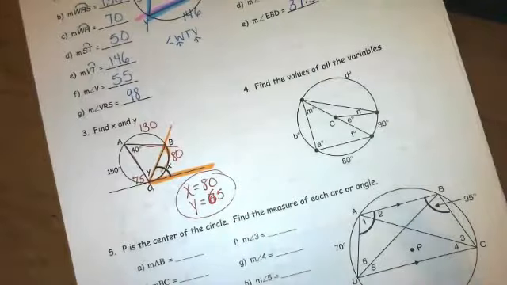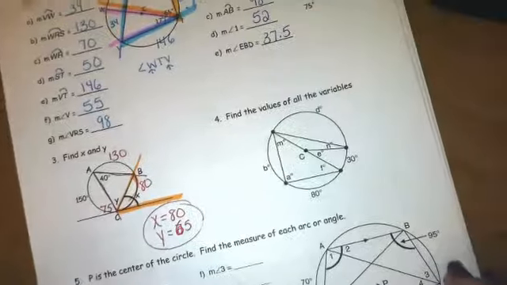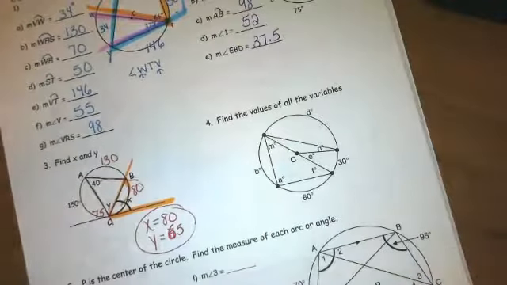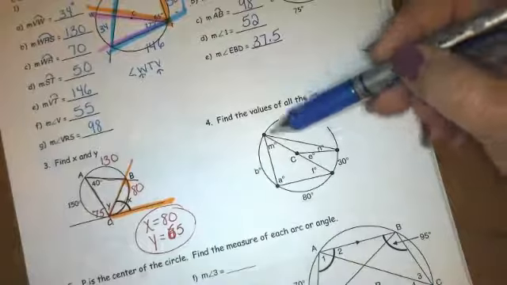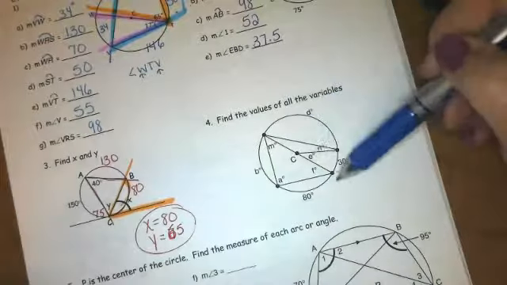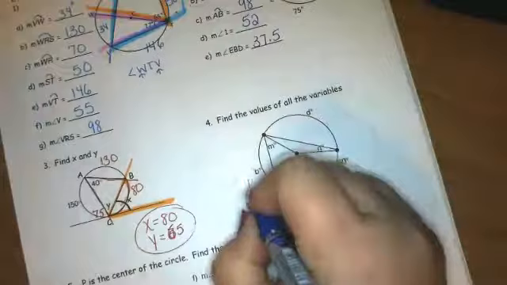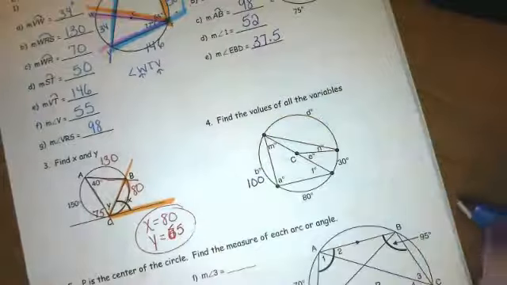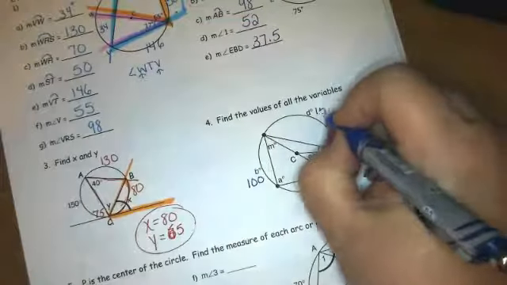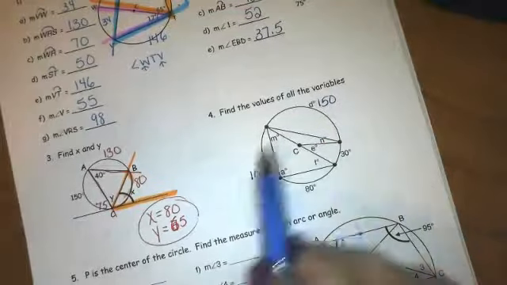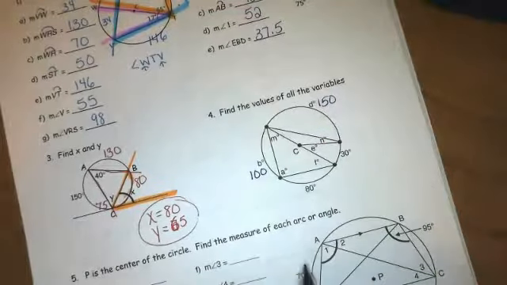All right, next up. Number 4, find all the values of all the variables. Okay, we can do this. Notice, look at the diameter. Diameter cuts a circle into 180 and 180. So I know right away B is 100 and that's D is 150. So now I can just start finding my angles.